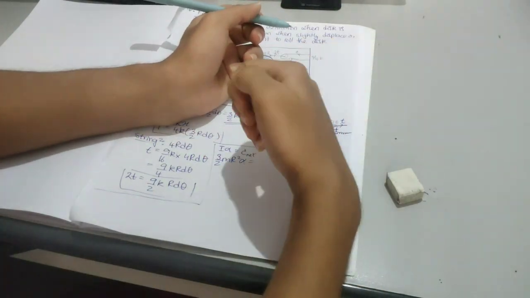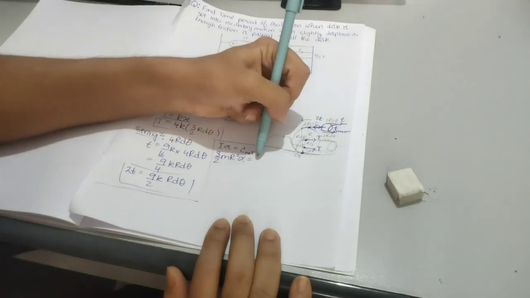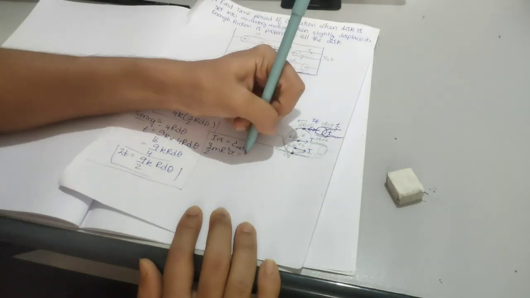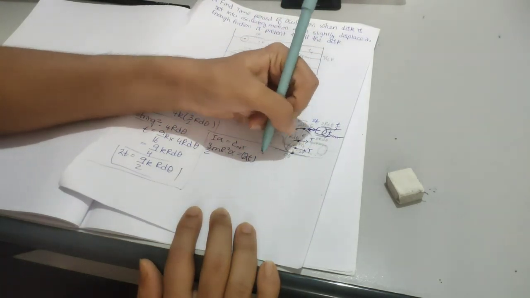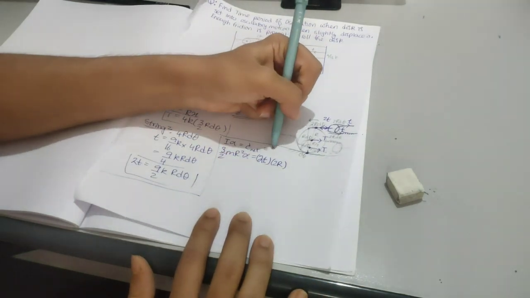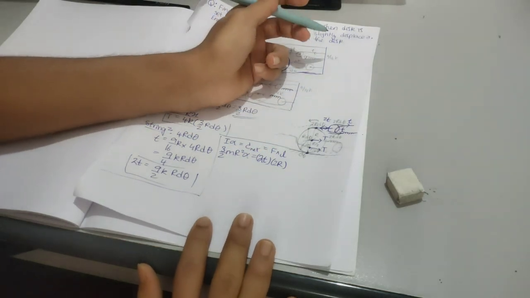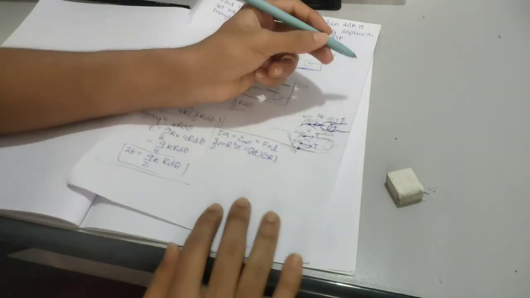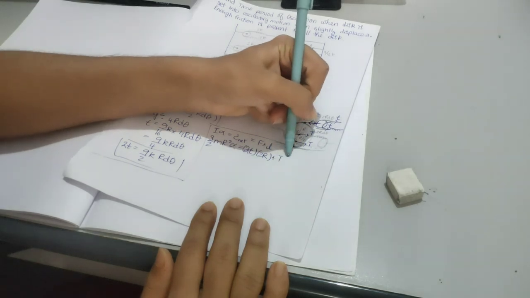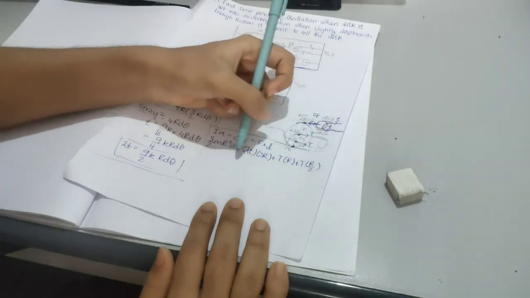So it goes like this basically. So you're going to get 2T times 2r, because torque is basically F times L, the distance from which the force acts, right? Plus T times R plus T times R by 2.